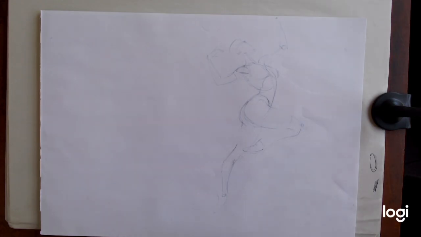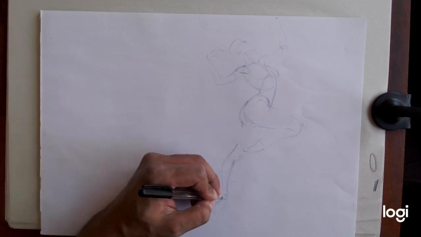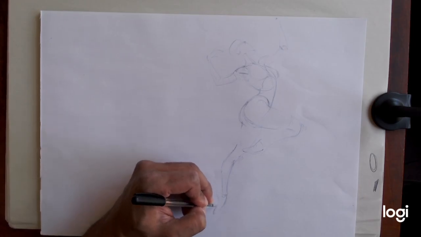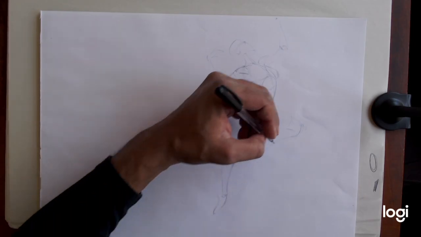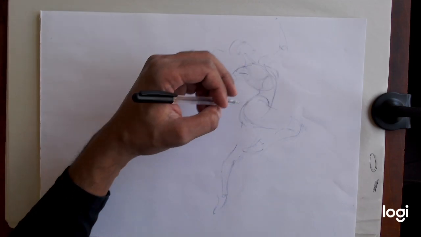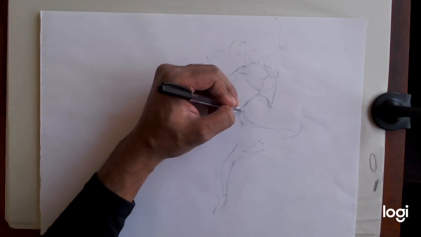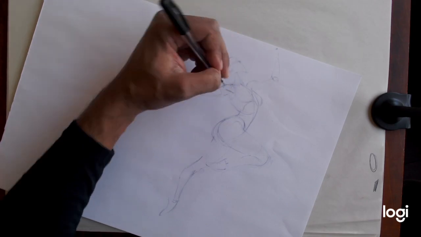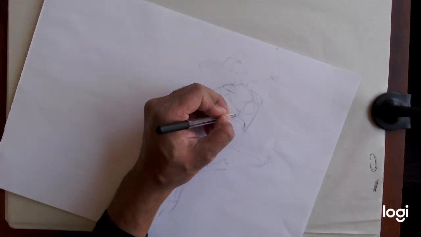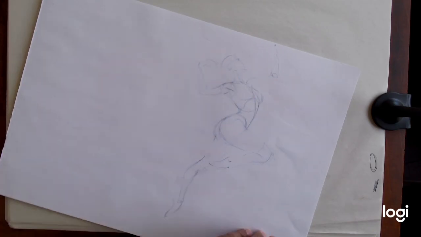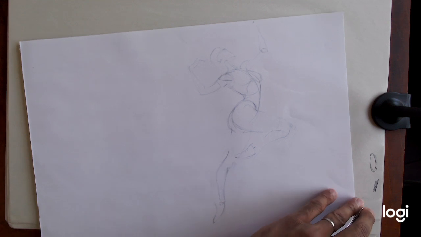A great trick to find cool references of very dynamic poses that lend themselves to these kinds of gestures is to look for imagery of dancers, that will yield very expressive and dynamic results, which are very fun to draw and maybe to exaggerate.